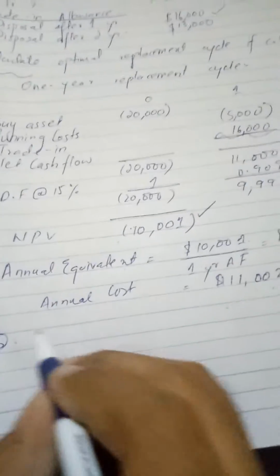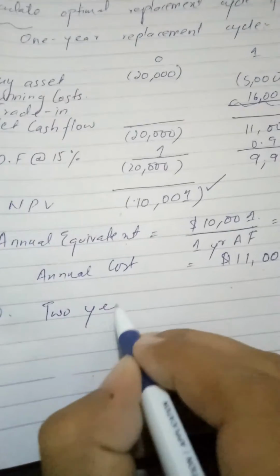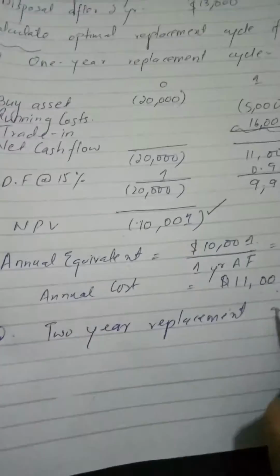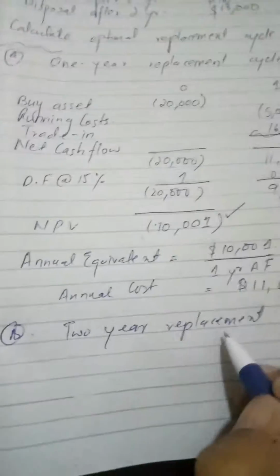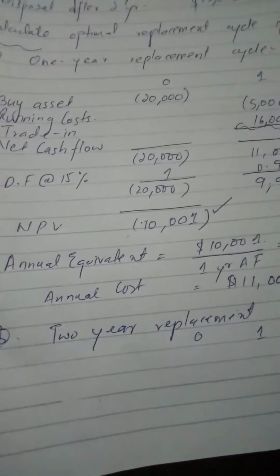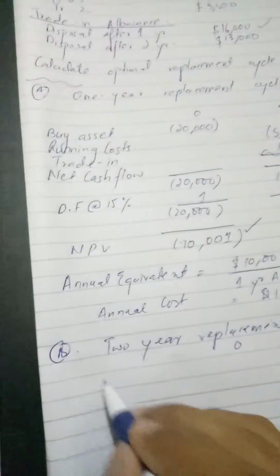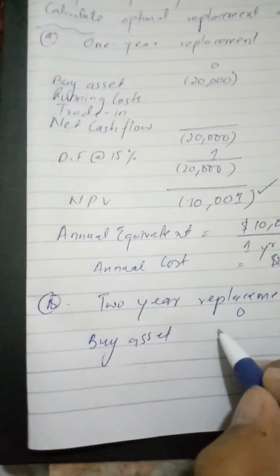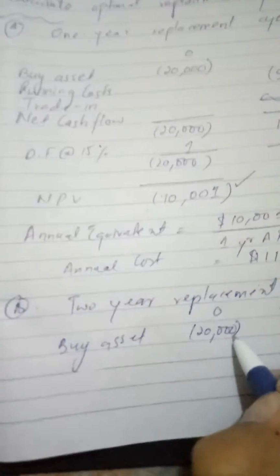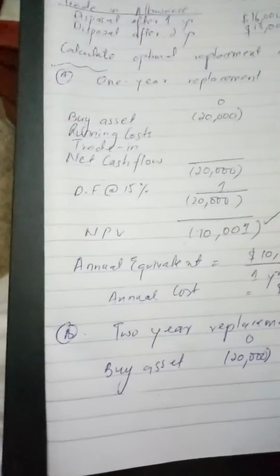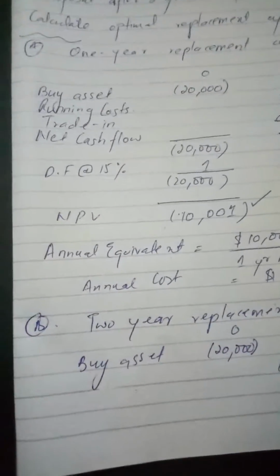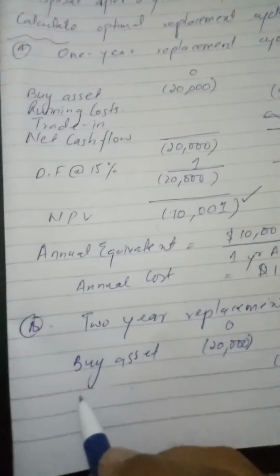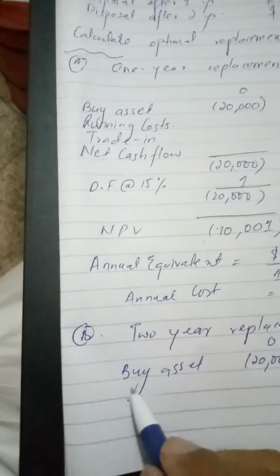Now the second, which is the 2-year replacement cycle. Years 0, 1, 2. Buy asset at 20,000. Running cost in year 1 is 5,000 and running cost in year 2 is 5,500, and in year 0 there is no running cost.